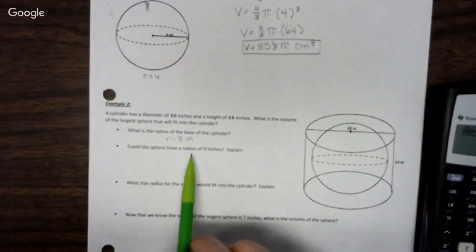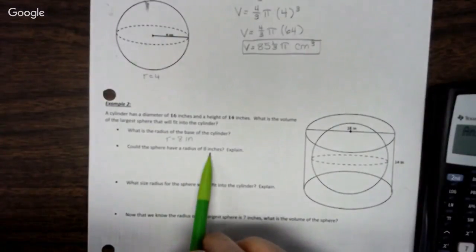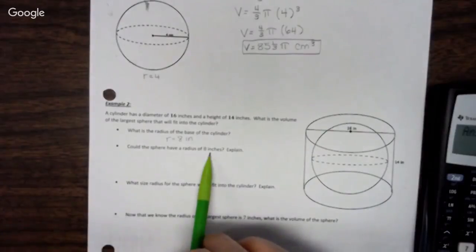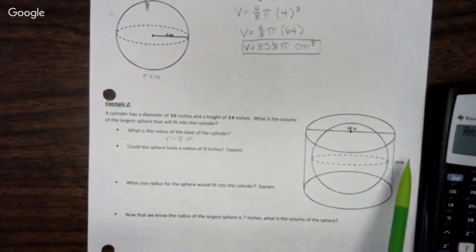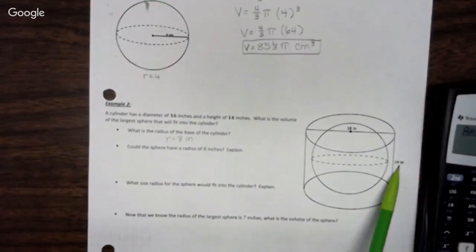Could a sphere have a radius of 8 inches? It cannot, because if you think about sticking a ball into a can that is only 14 inches high, a radius of 8 inches would be too tall.